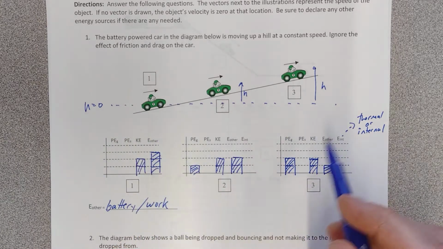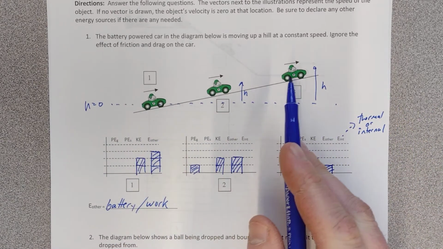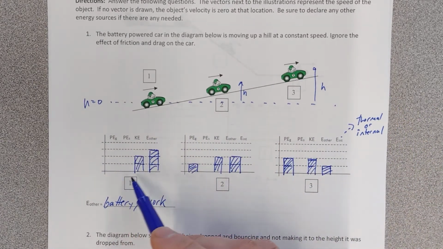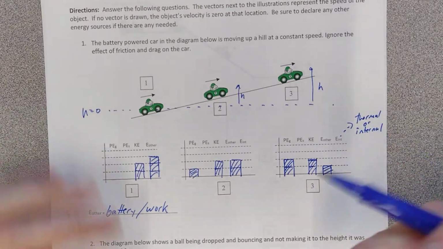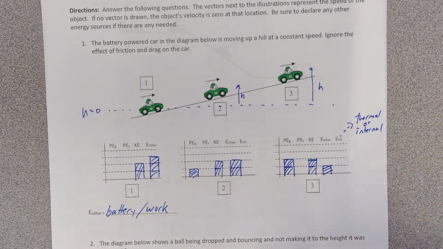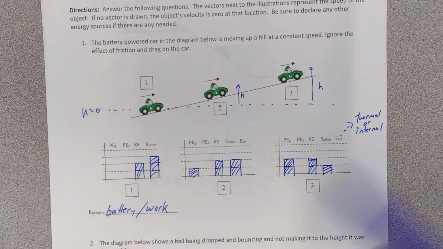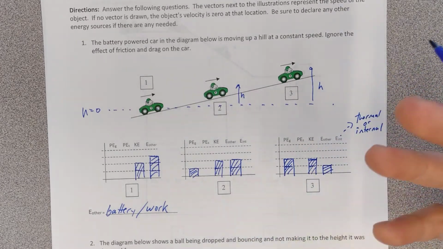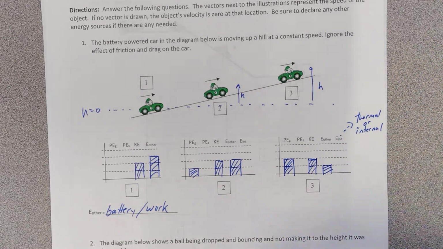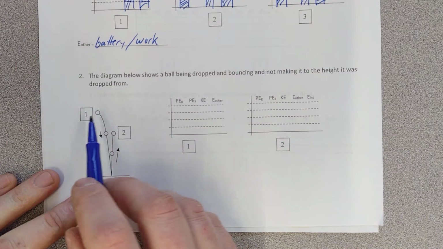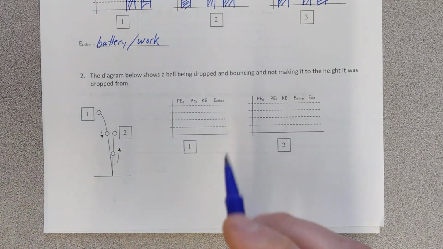It shows the other energy has to decrease, and it decreases by the amount the gravitational is going up. So the gasoline engine in your car is going into keeping your car moving at its speed, and when you have to go up a hill, it really uses a lot more energy, a lot more gas.